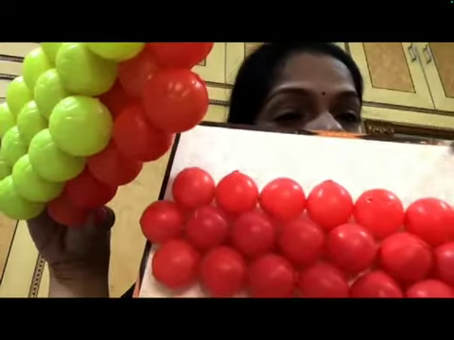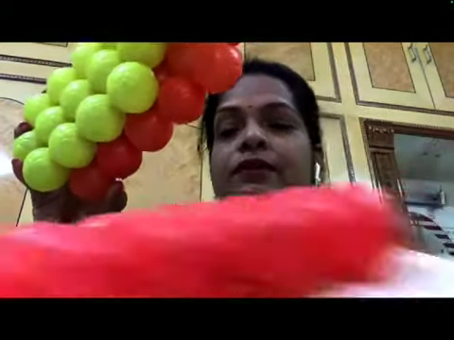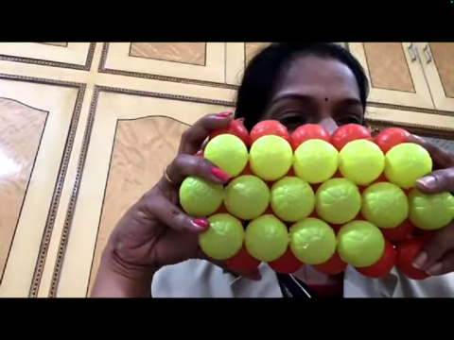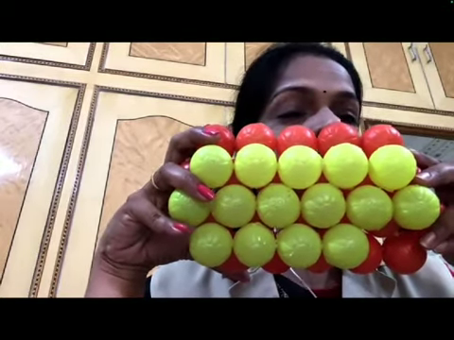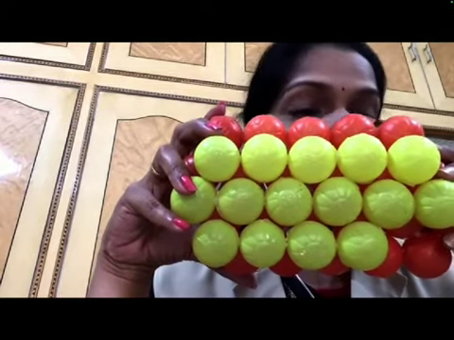So this is a 2D. So here the coordination number is 6. Now we are going for 3D. Second layer is kept. Again we are going for the next layer. That means placing the third layer.